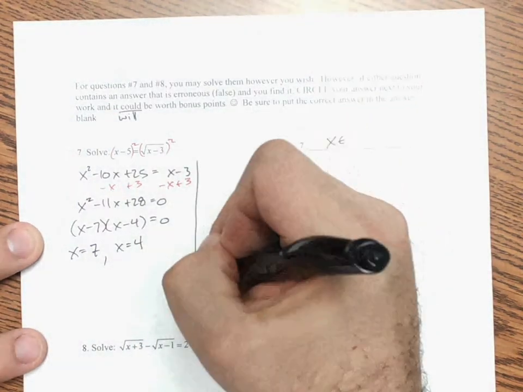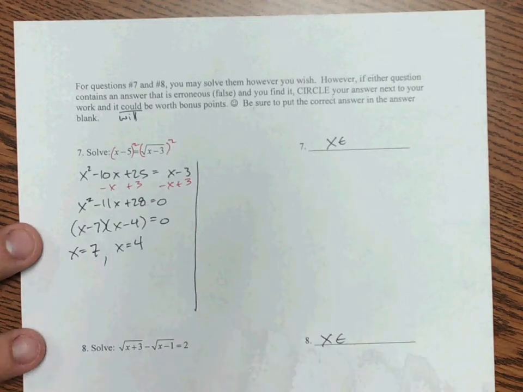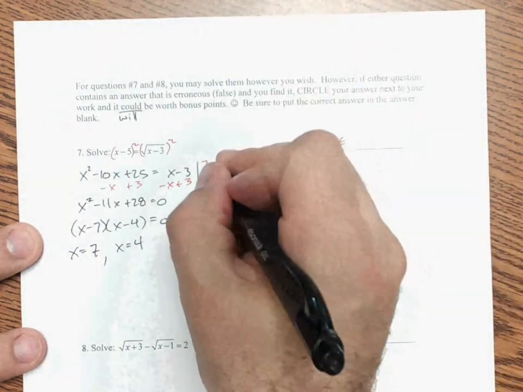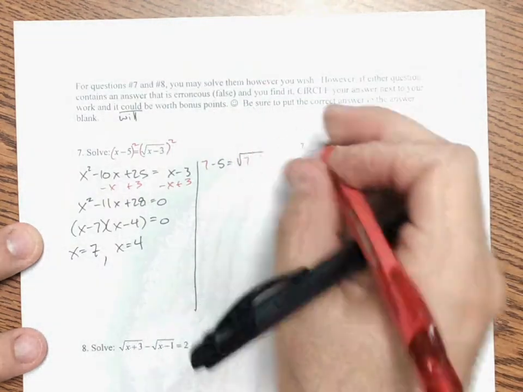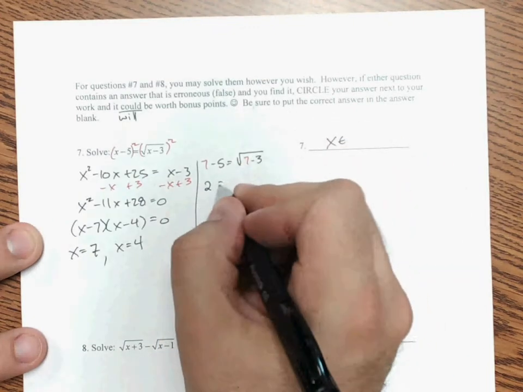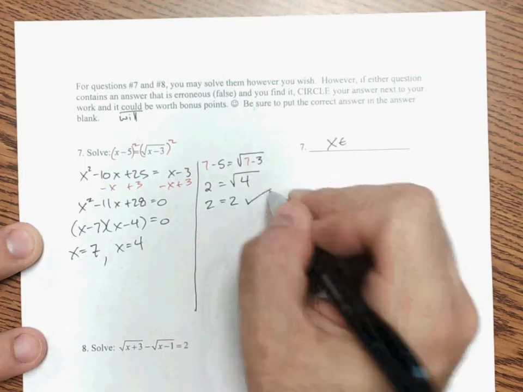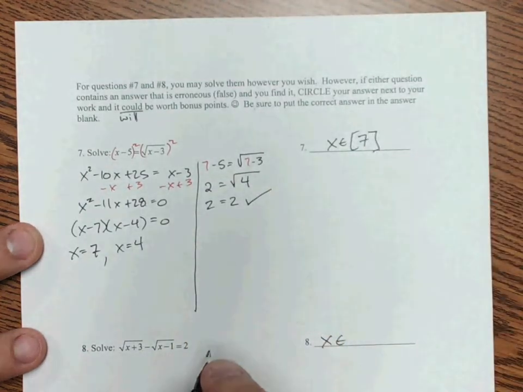Now, we could have one solution, we could have two solutions, or we could have none. We need to check our solutions here. So I'm going to start with the 7. 7 minus 5 equals square root of 7 minus 3. 7 minus 5 is 2. 7 minus 3 is 4. Square root of 4 is 2. We are good. So 7 is a solution.